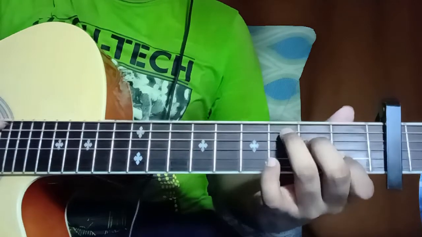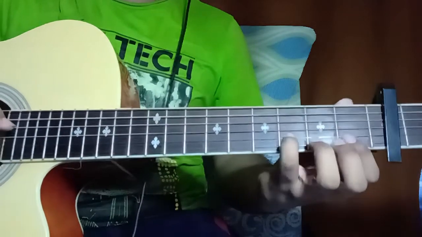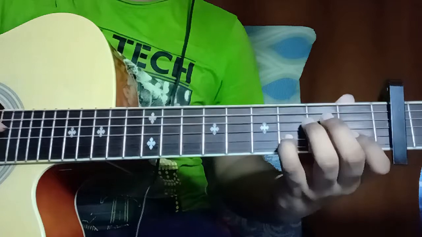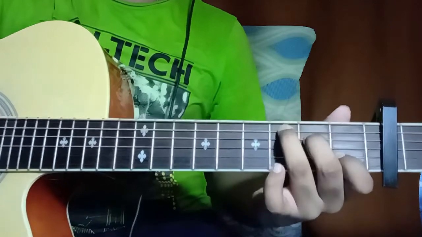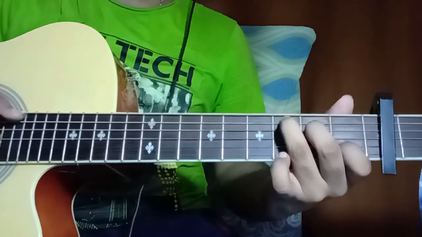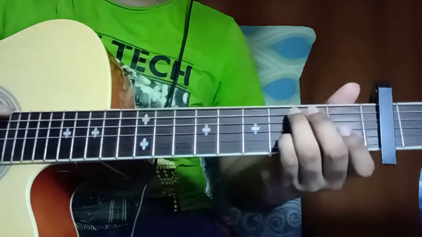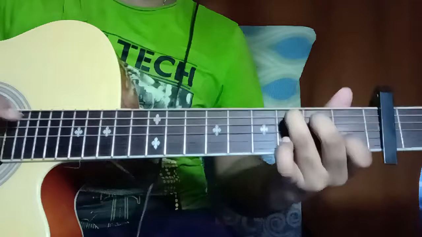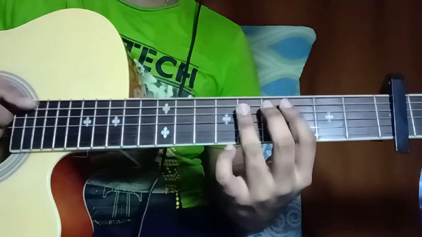Then 3rd fret of the 2nd string, 1st fret of the 2nd string, then you hold the C major chord again and you do a down strum, like this. The entire pre-chorus part sounds like this.